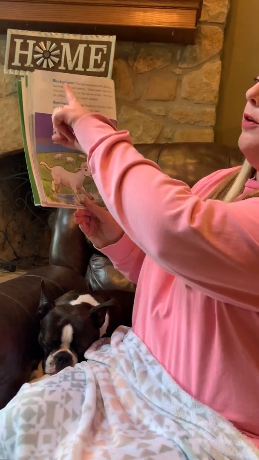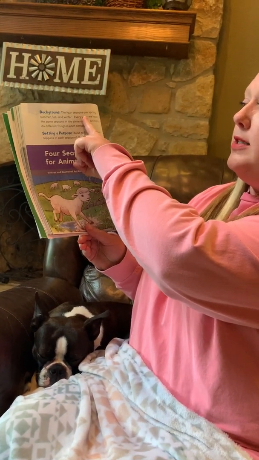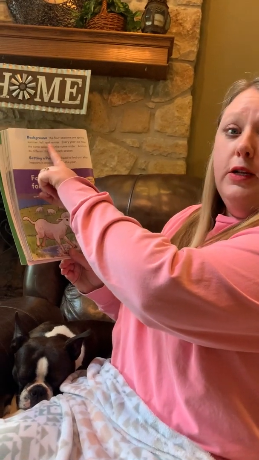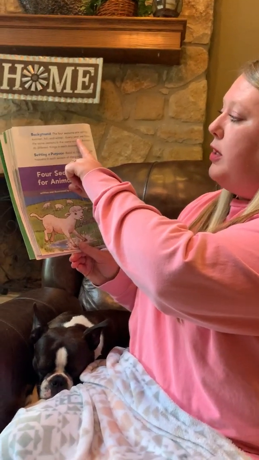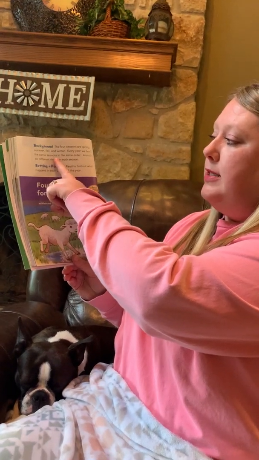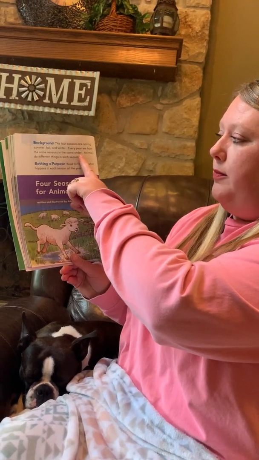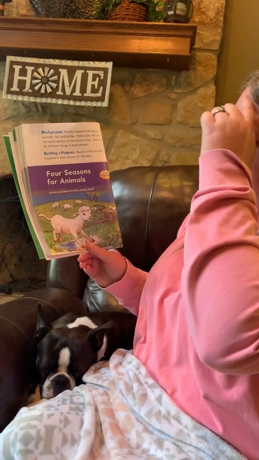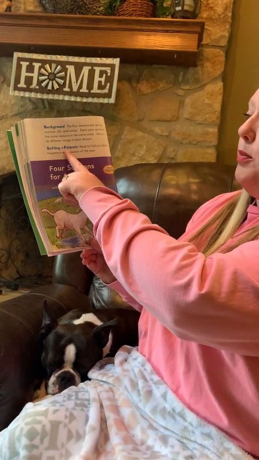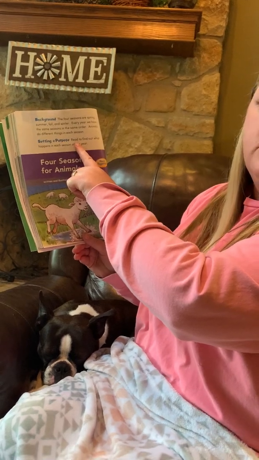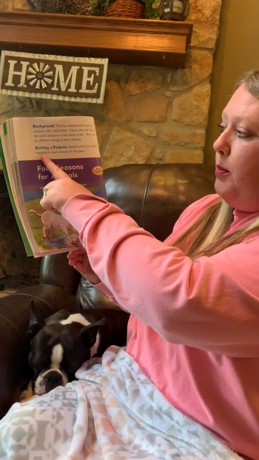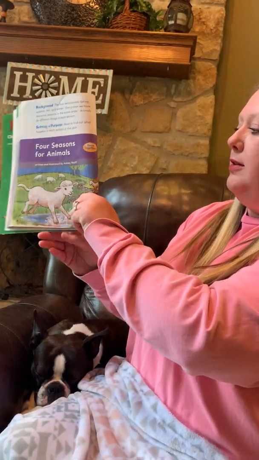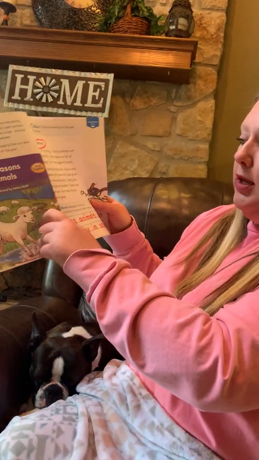Okay, we're going to read the background information. It says the 4 seasons are spring, summer, fall, and winter. Every year we have the same seasons in the same order. Animals do different things in each season. And our setting of purpose says we're going to read to find out what happens in each season of the year. And it looks like we're going to start with spring.